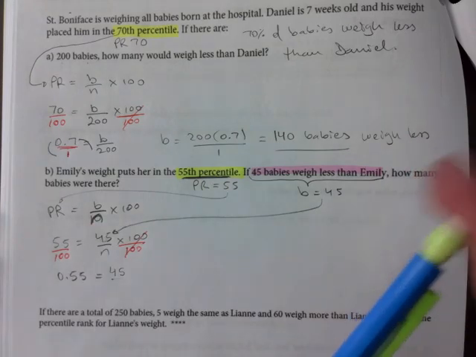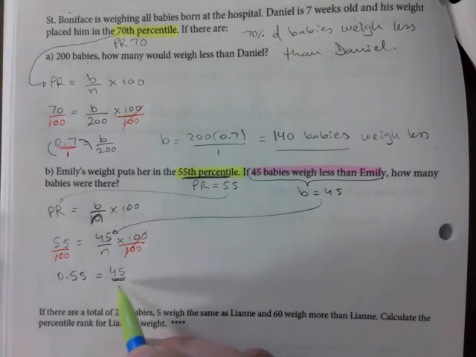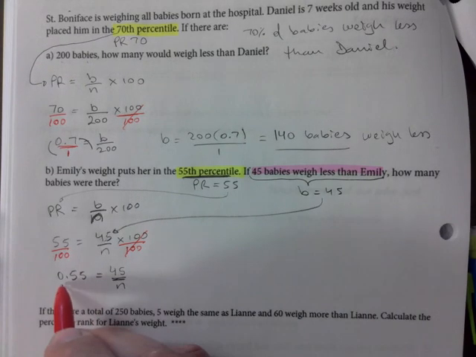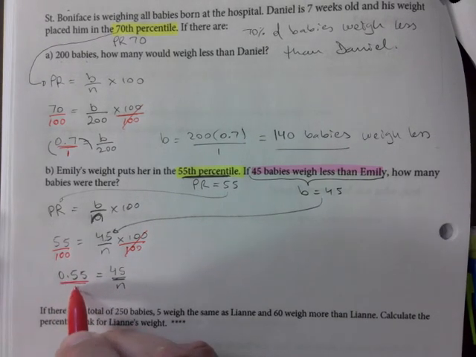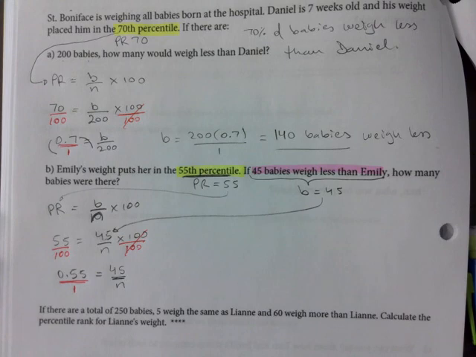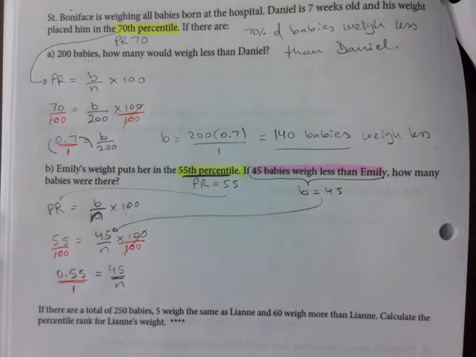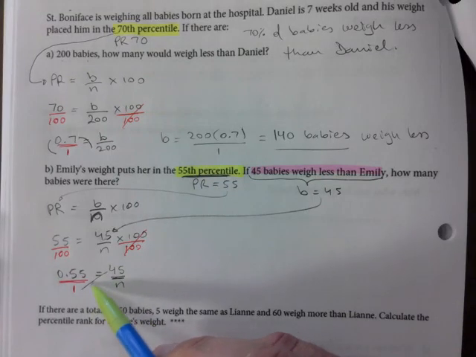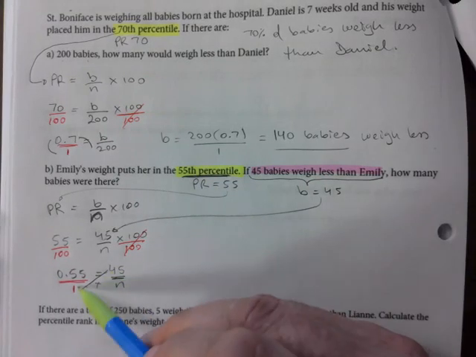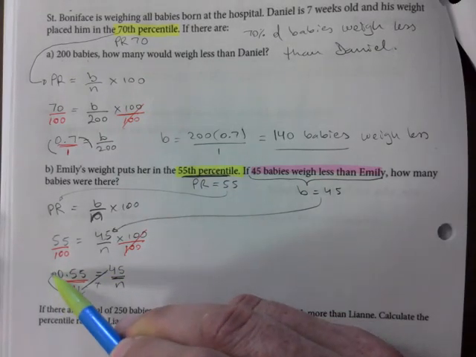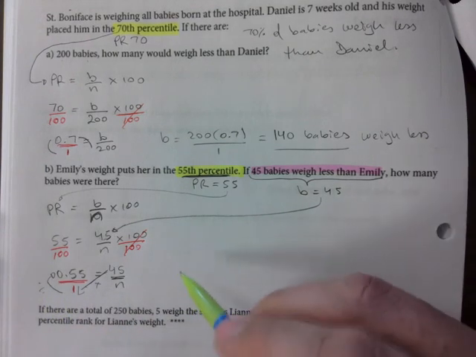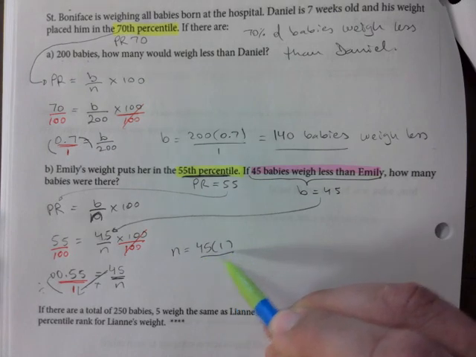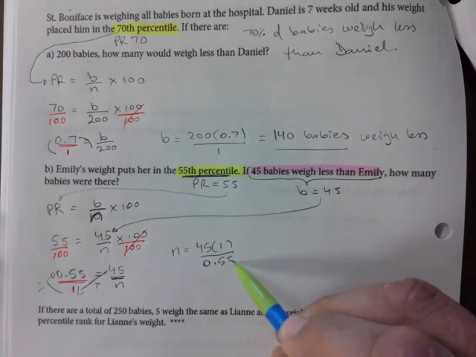Does that still look like cross multiply and divide? You bet. Except for now you don't know what N is. You put the 1 underneath. Which way are you multiplying? You're going diagonal, 45 times 1. That's the first step, and then you're going to divide by 0.55. So 45 times 1 divided by 0.55.